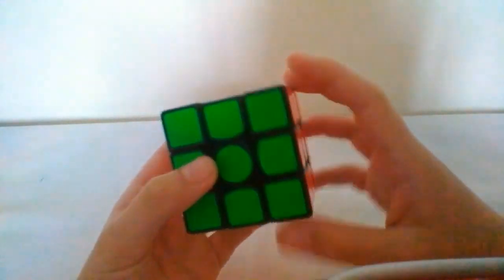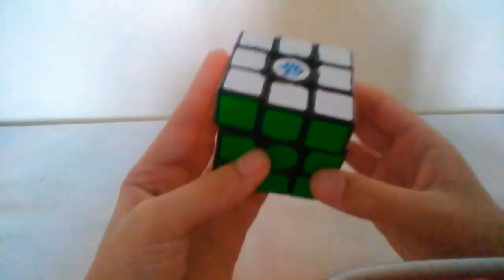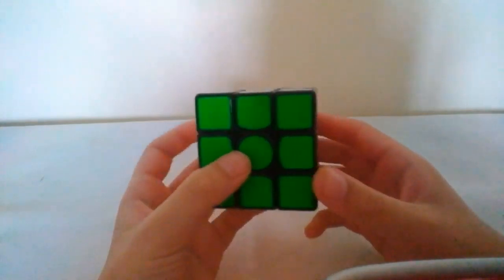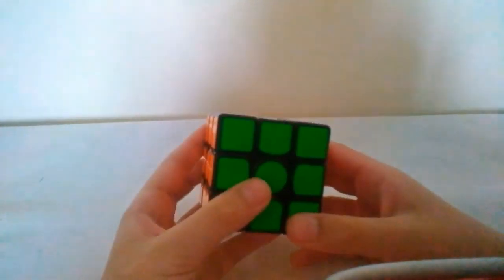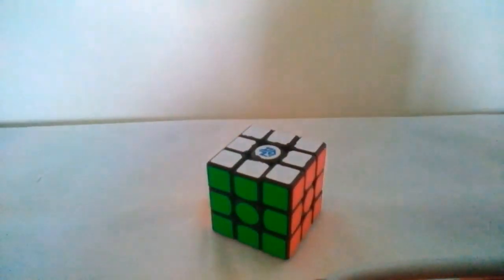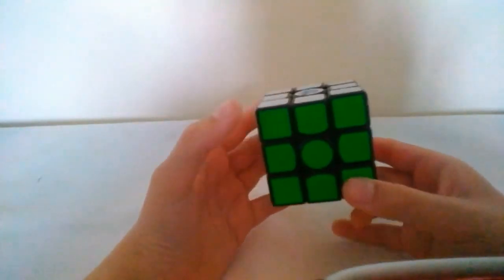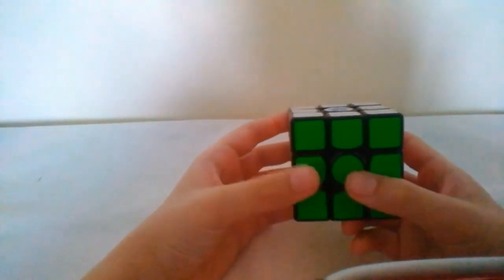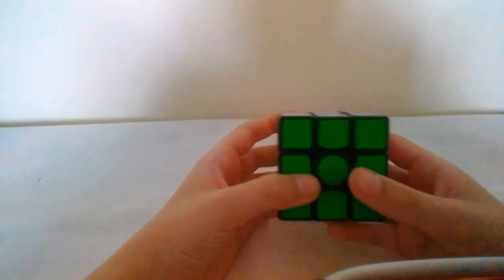What's up guys, FunCuber here, and today I'm going to show you 3 really useful tips on learning full PLL. So let's get started. My first tip is to learn the faster algorithm, not the easier one.